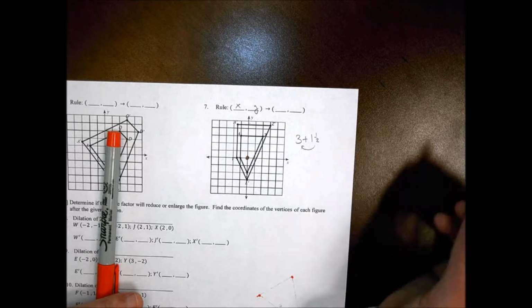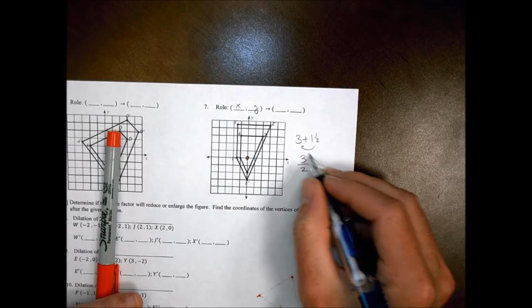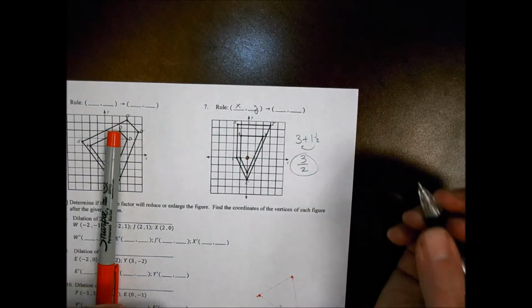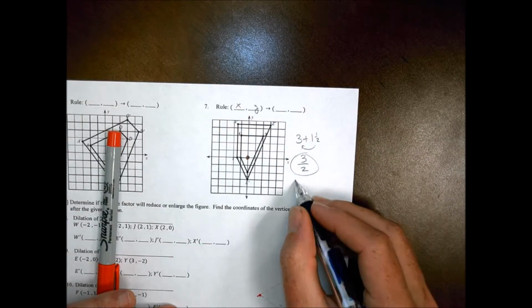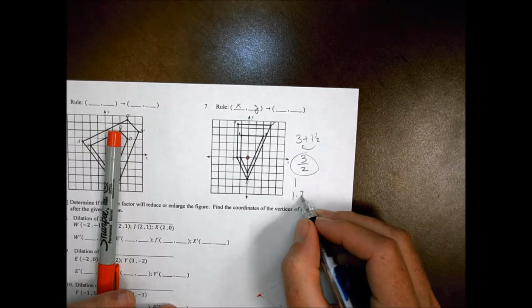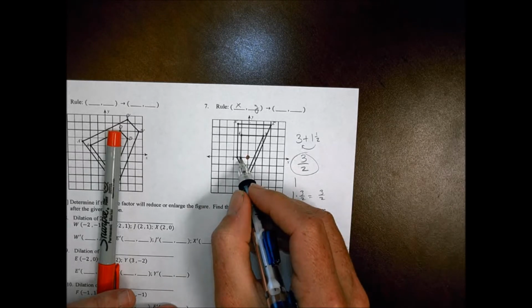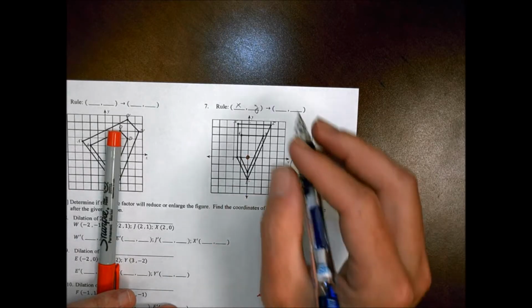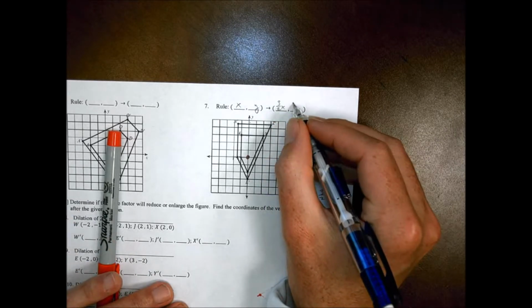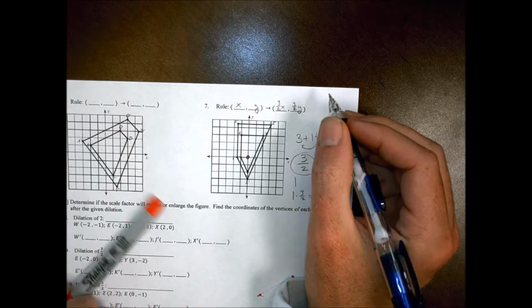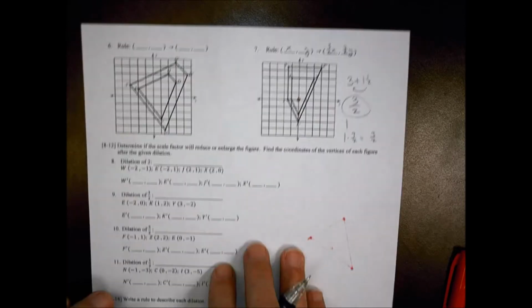1.5 is half of that. So again, my dilation is 3 over 2 like I did before. I'm increasing everything by 3 over 2. So if this length was 1, my new one is 1 times 3 over 2, which is 3 over 2, or 1.5. And where's it located? 1.5. So that's going to be 3 over 2 x and 3 over 2 y for my rule right there.